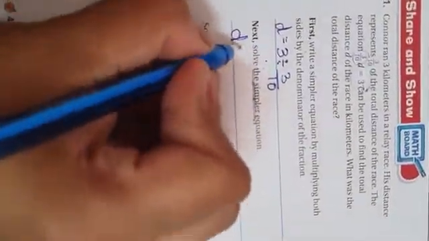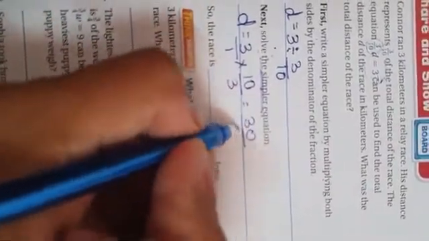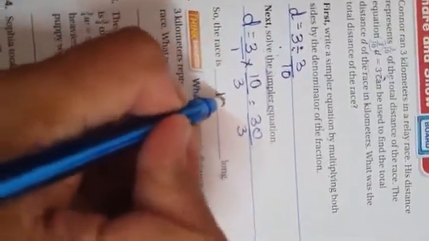Okay, so D equals 3 over 1 multiplied by 10 over 3, again KCF, right? So it's going to be 3 tens are 30 over 3. So the race is 10 kilometers long. That's how you need to do it.